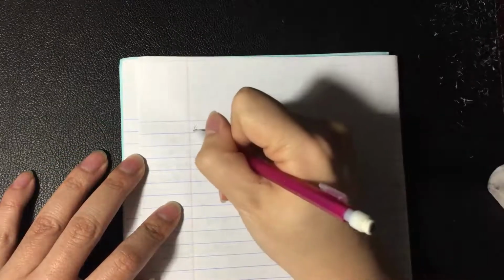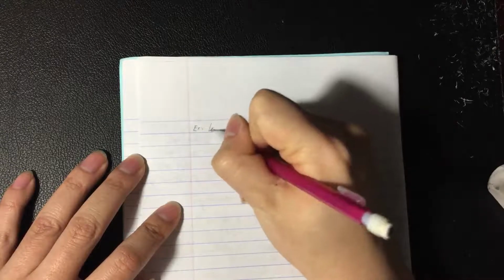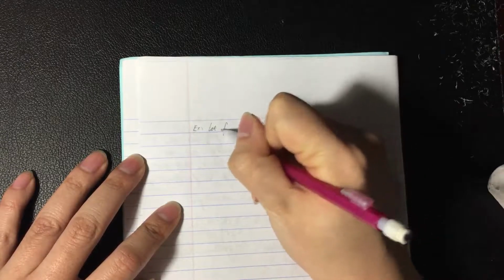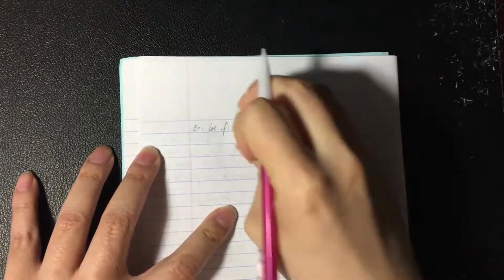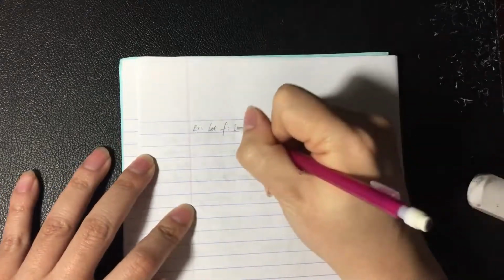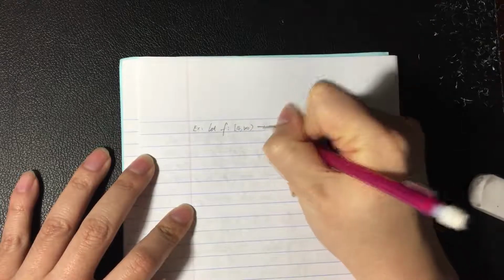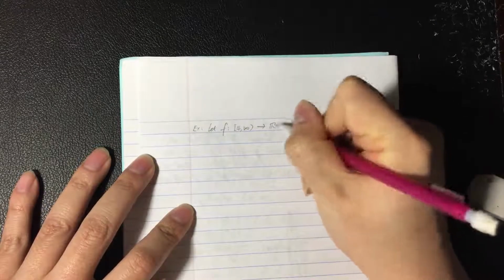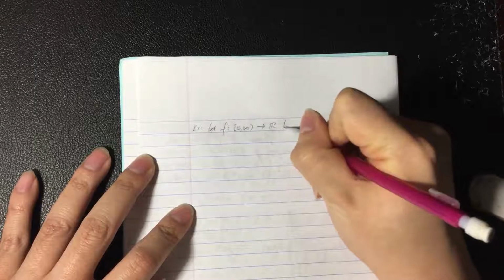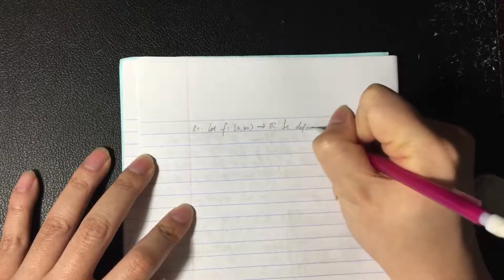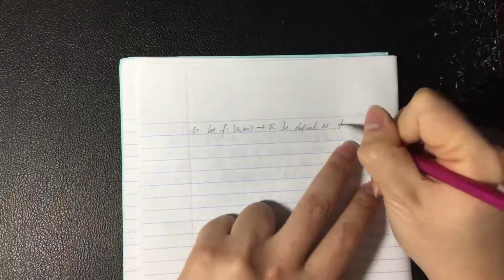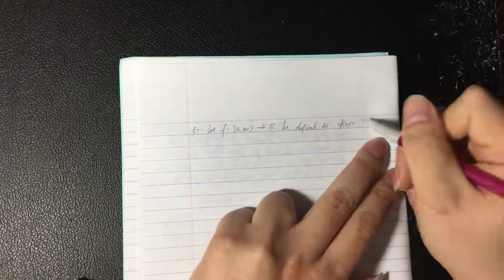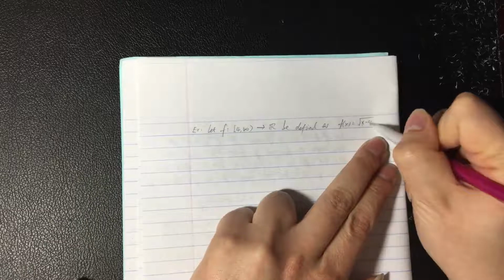Next, let's look at some examples about inverse functions. Let f from the interval [4, infinity) to the real numbers be defined as f of x equals the square root of x minus 4.